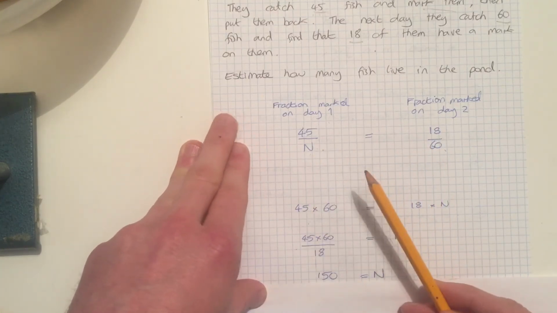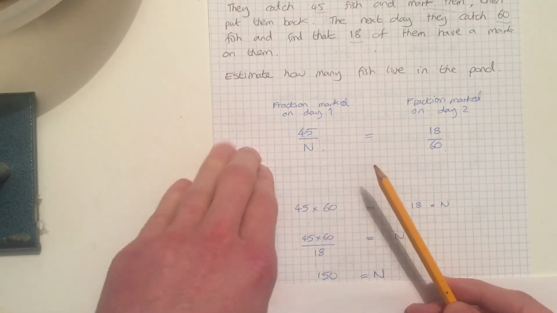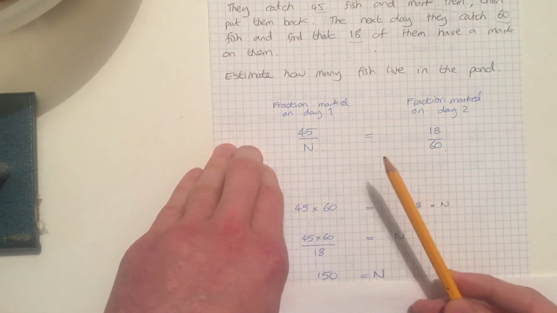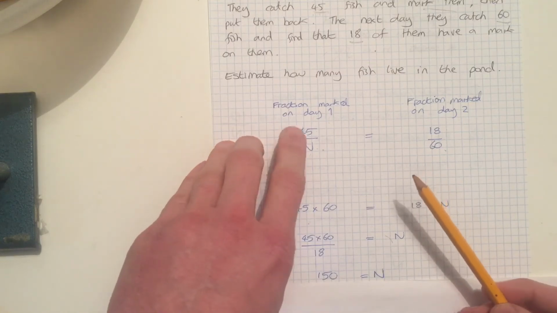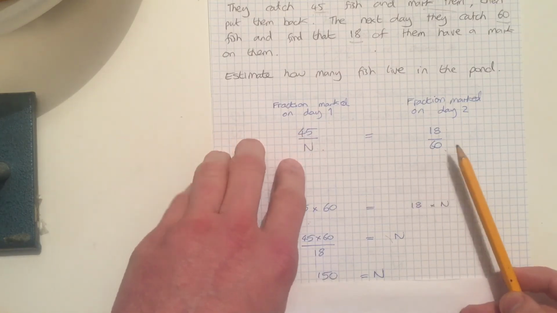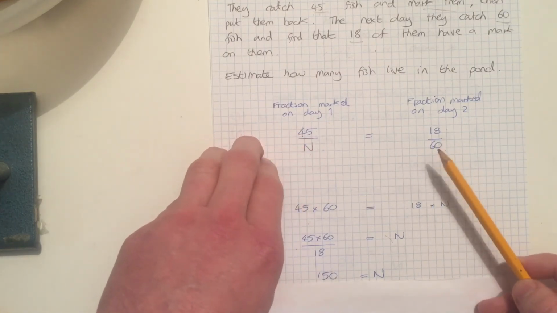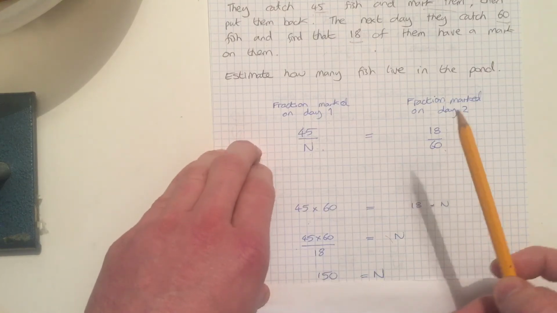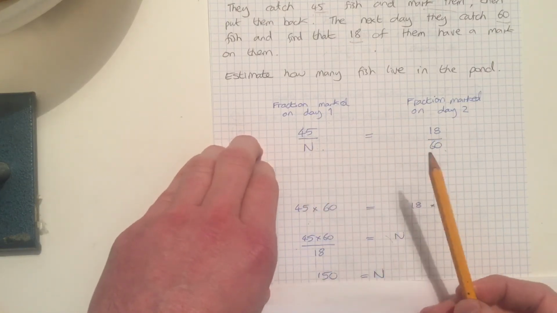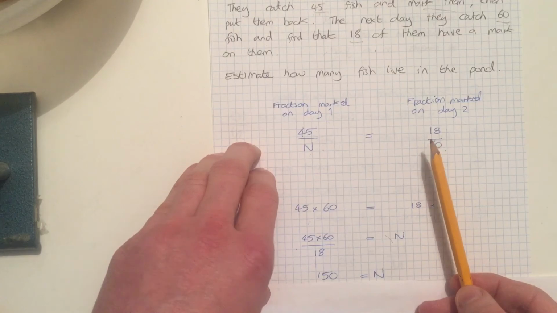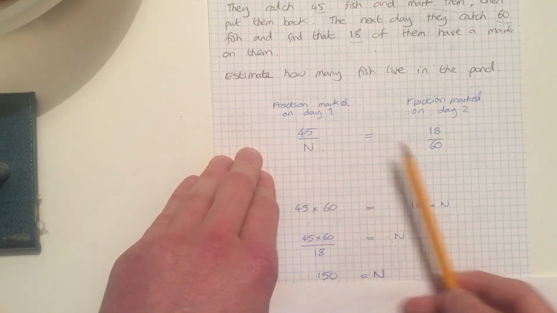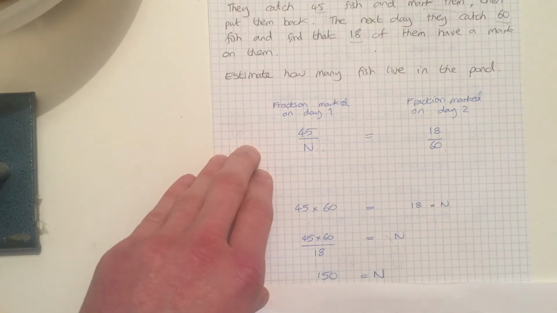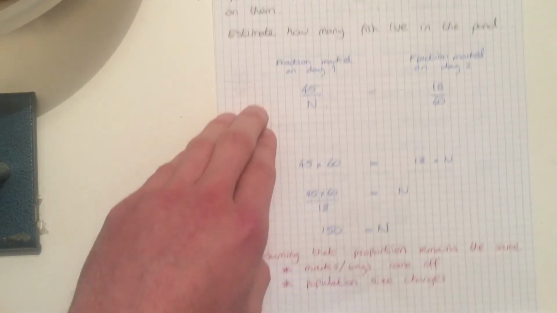Or alternatively, some of the marks might have worn off overnight. For example, we might have tagged some of the fish on day 1, but on day 2 it might have rubbed off and actually it's not visible anymore. So these are external factors that might mean that this assumption, that the proportion of fish on day 1 that have a tag is the same as the proportion of fish on day 2 that have a tag, does not hold.